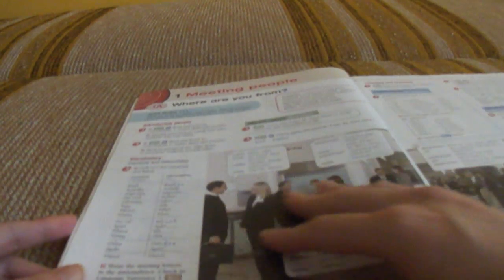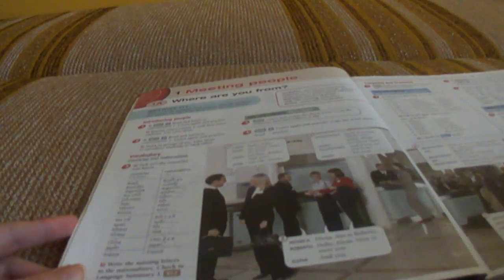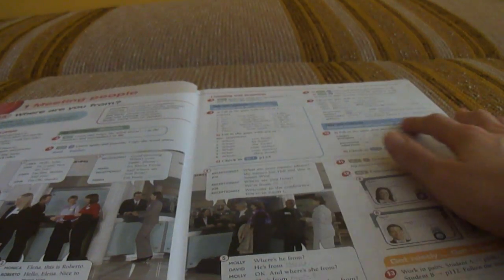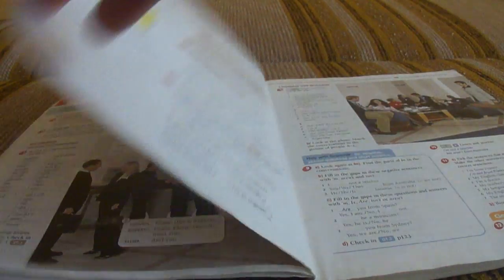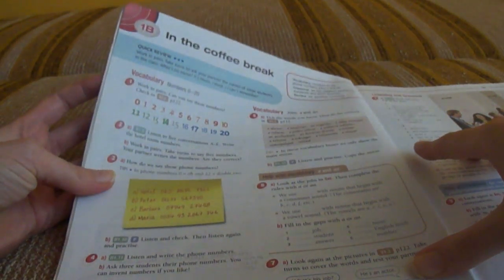country names, nationalities, personal pronouns, possessives, letters. So, it's just the basics.